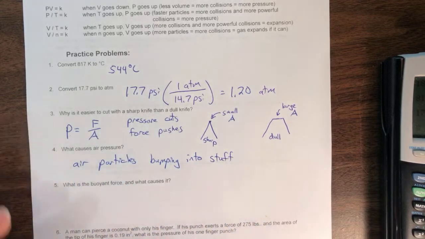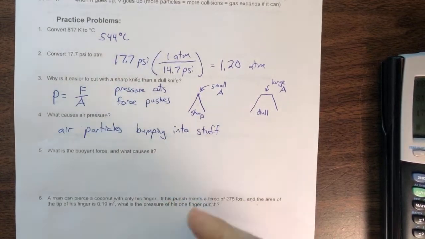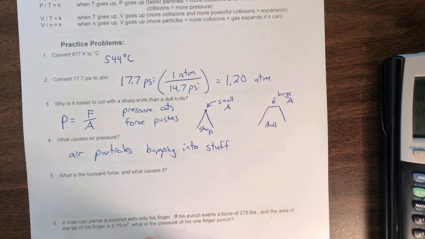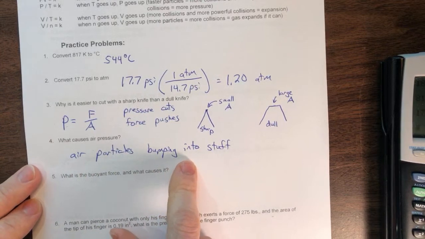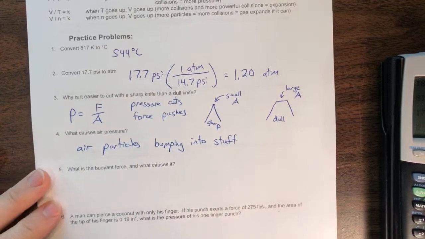When they bump into stuff, all those gas particles, each bump creates a little bit of force, okay? And so you have all those bumping into stuff creates this force that's spread all over the surface area of whatever that particular thing is that you're talking about, okay? So just air particles bumping into stuff. That's it. Enough said. Next one.